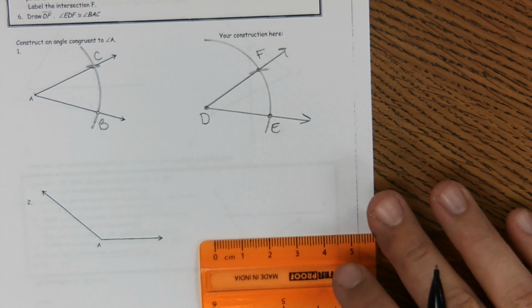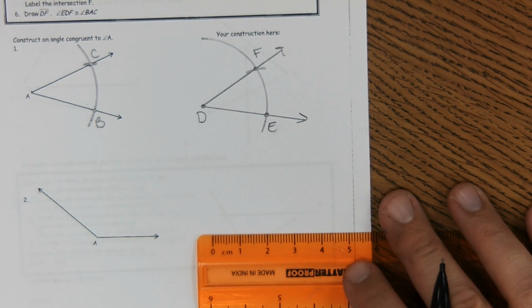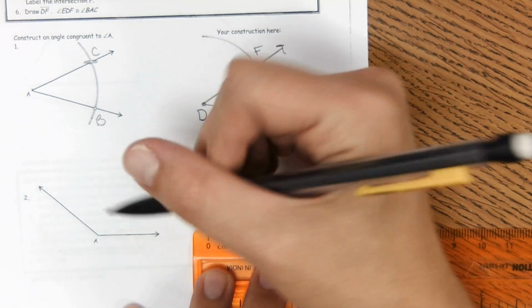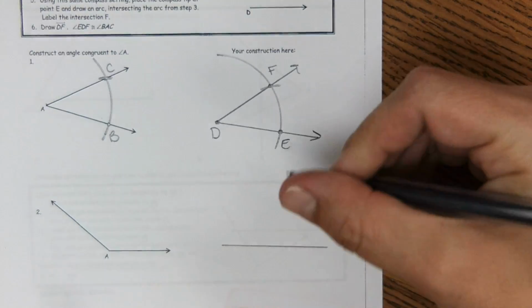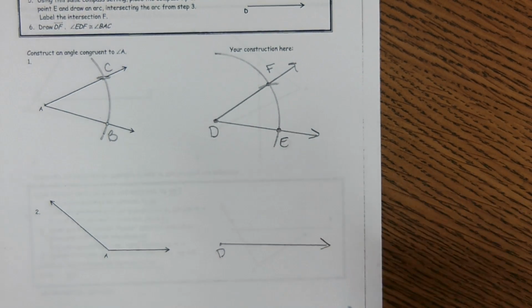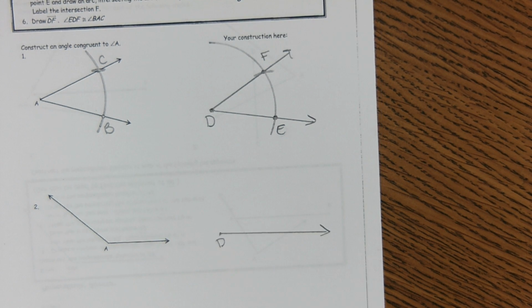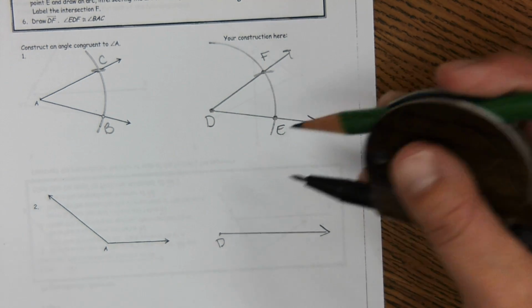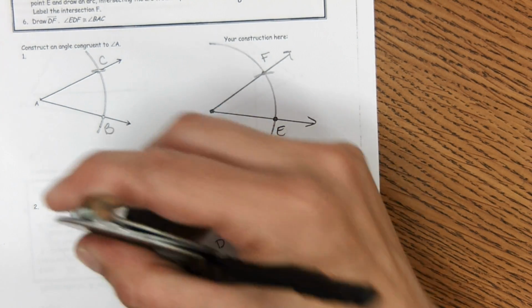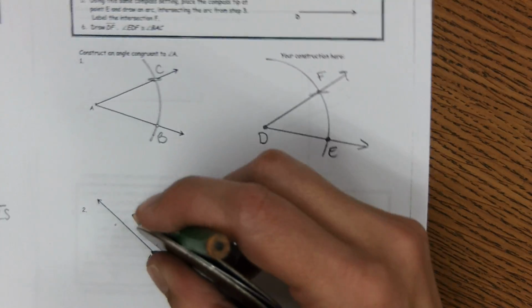Okay, for number 2, same steps. We're going to start by drawing the bottom ray. Labeling the endpoint D. And then making an arc from A that passes through both of those rays.